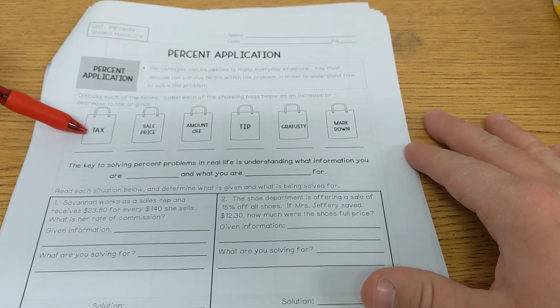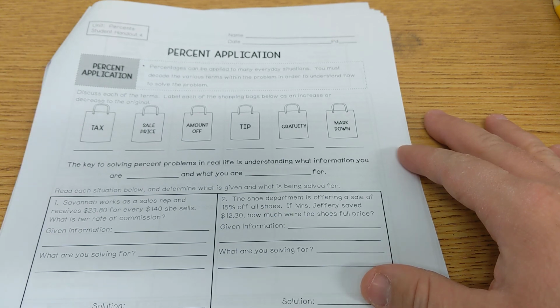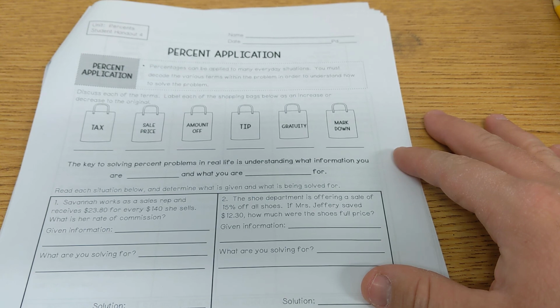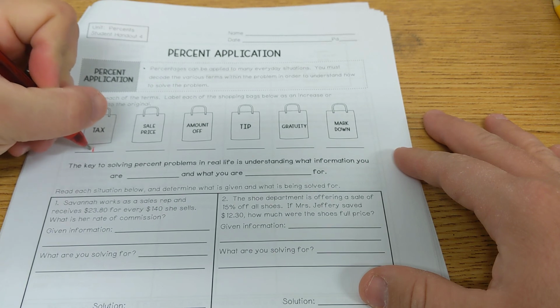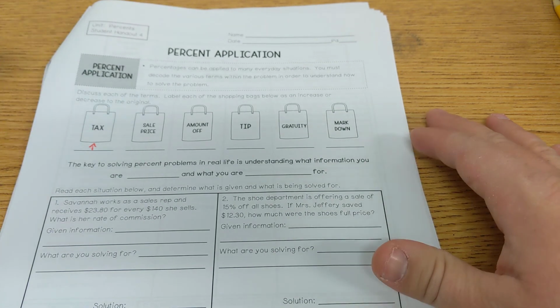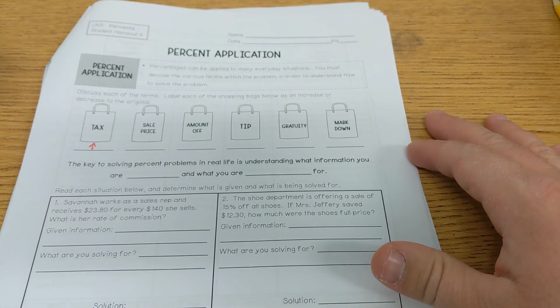If there is a tax on something, is the tax going to increase or decrease the amount? Well, a tax is an added amount, so it will increase. I'm just going to write arrows up or down. Up is increase, down is decrease.